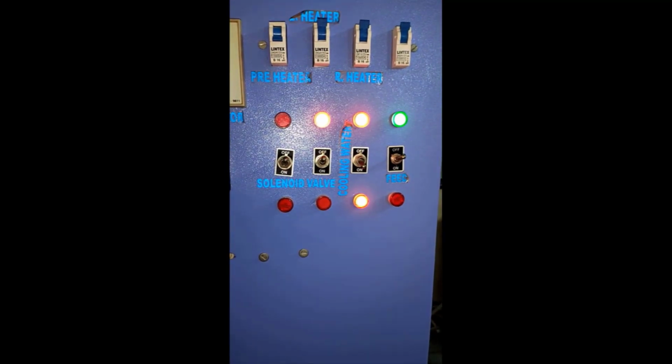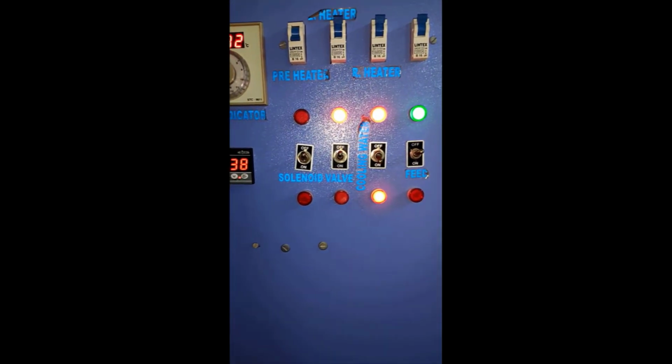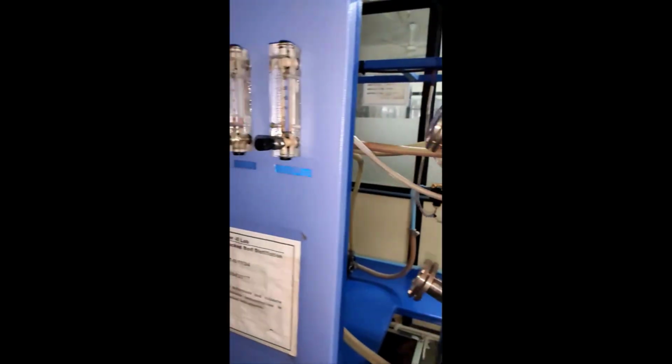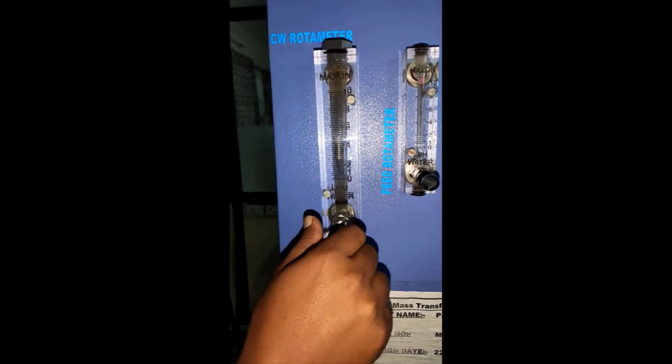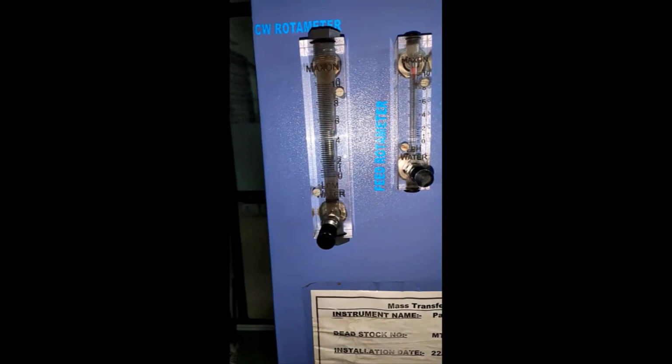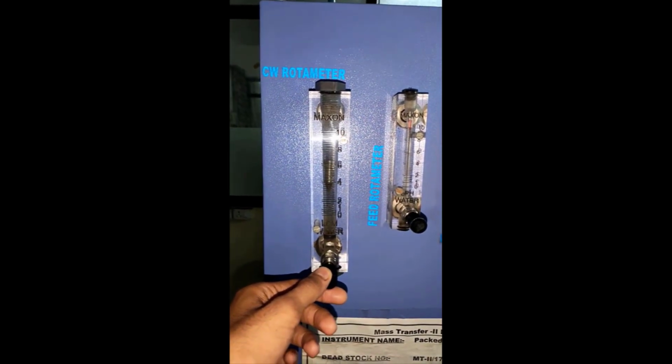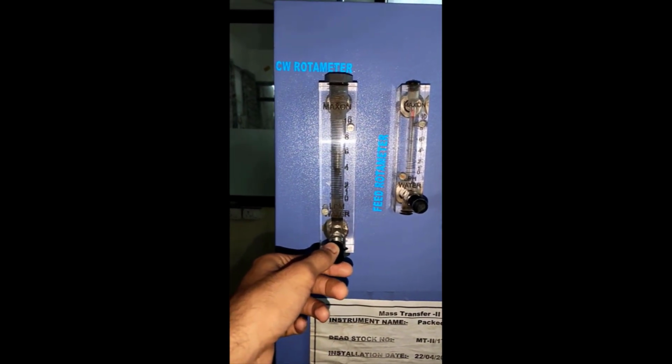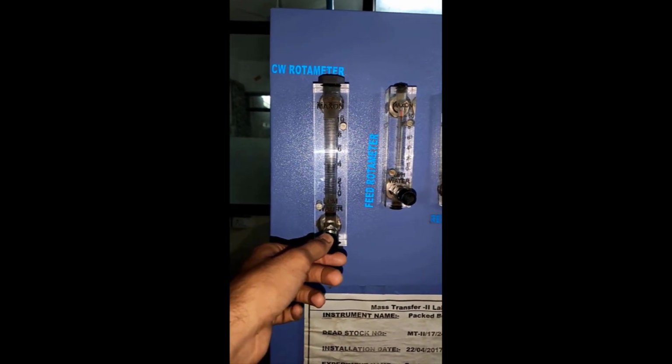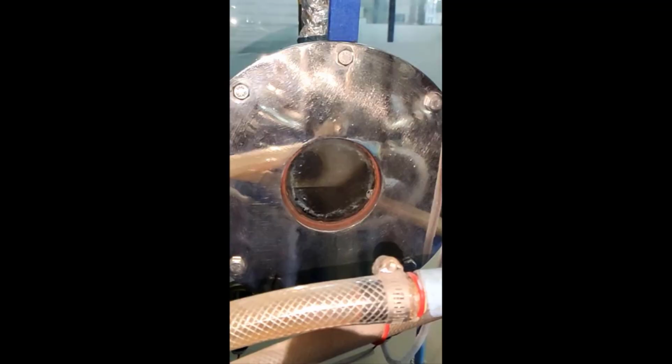Now after that, as you can see here, we will start the cooling water supply, and we will try to regulate the cooling water by using this rotameter. So we will try to arrange the value of the rotameter somewhere around 4, by using the delivery valve. Okay, so this is how we can regulate the flow. Right now it will be up to 4.